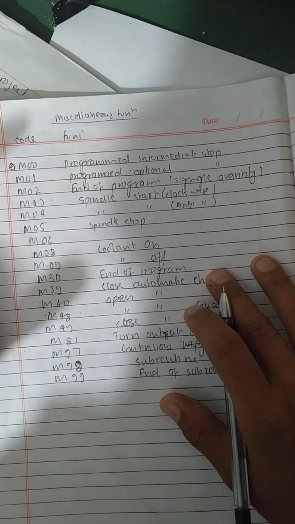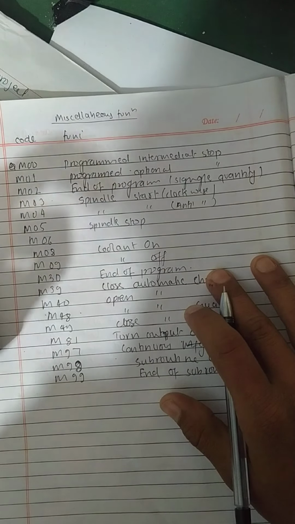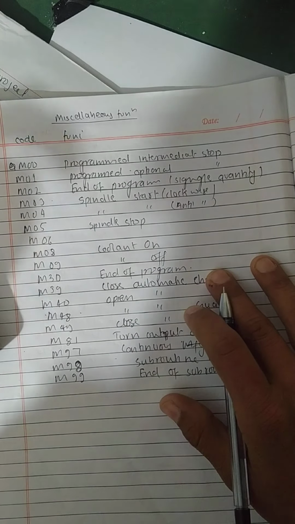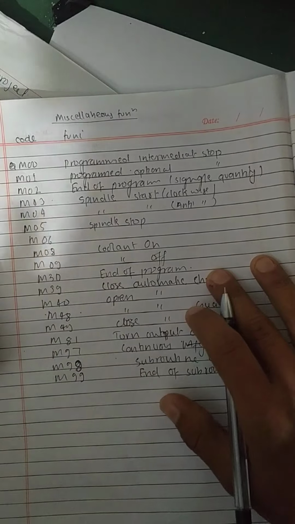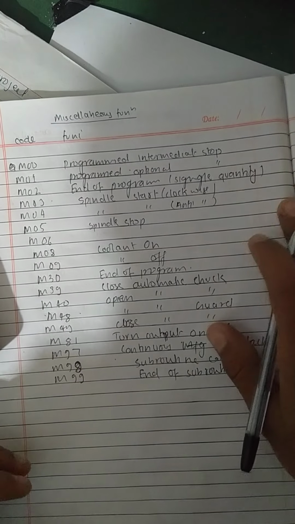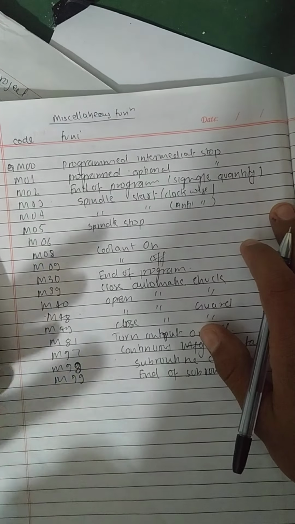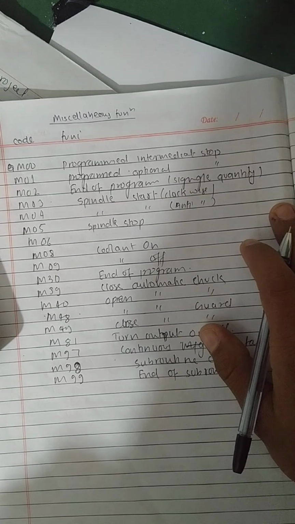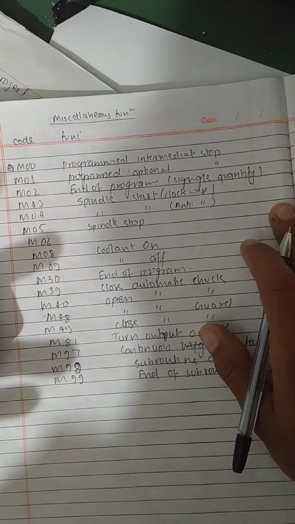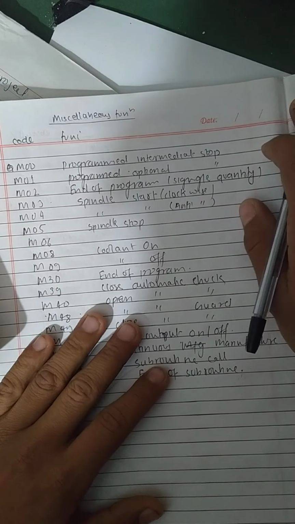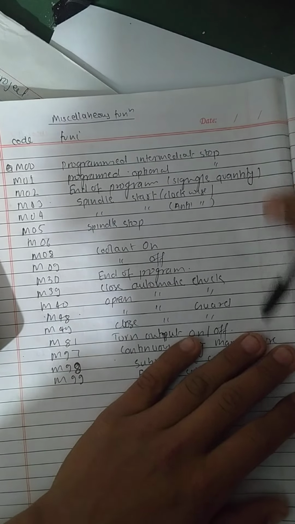So CNC machine is an advanced form of machine used for the manufacturing or used for the machining process. We can say that it is more suitable for the machining process. It is one of the subjects that we have to do in mechanical engineering, so you will be familiar with this name, CNC machine.